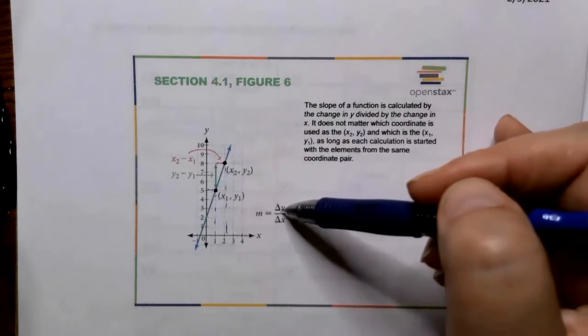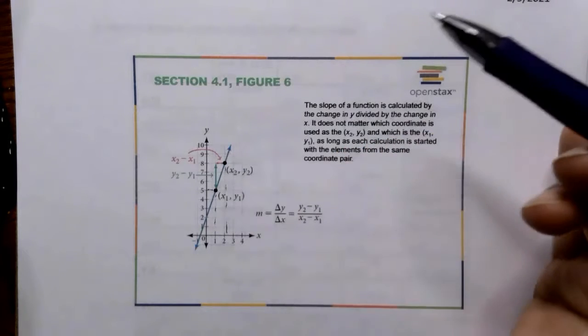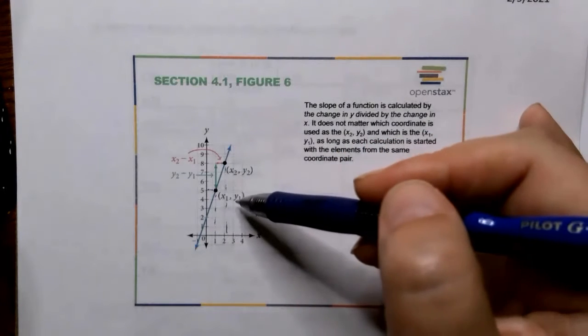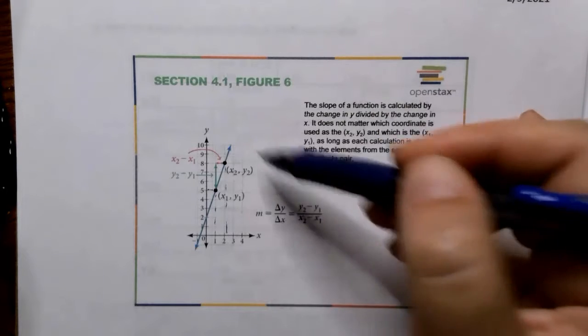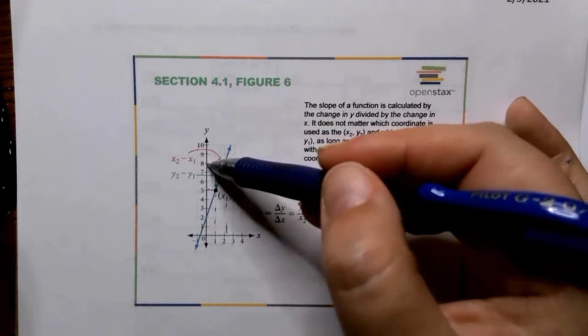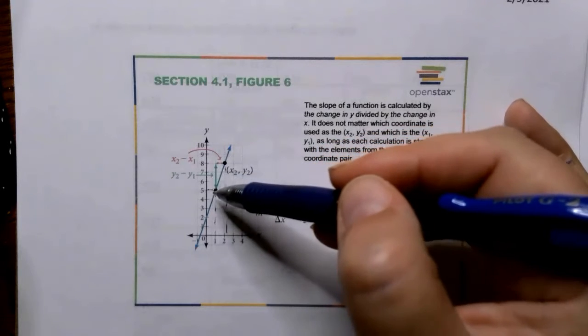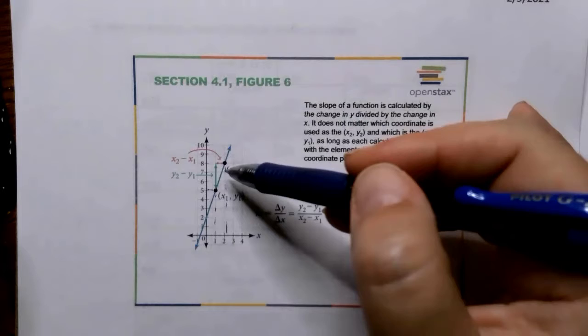So how do you find the vertical change mathematically if you know the points' coordinates? Well, that's the y coordinate of the first point minus the y coordinate of the second point, or vice versa.